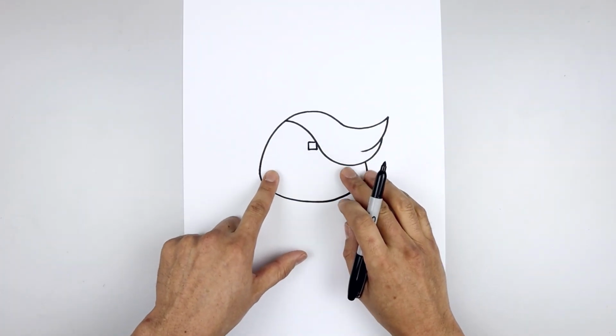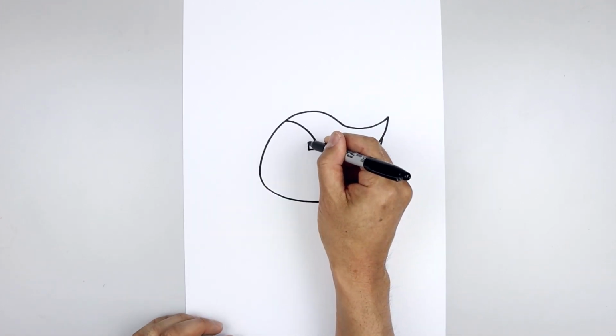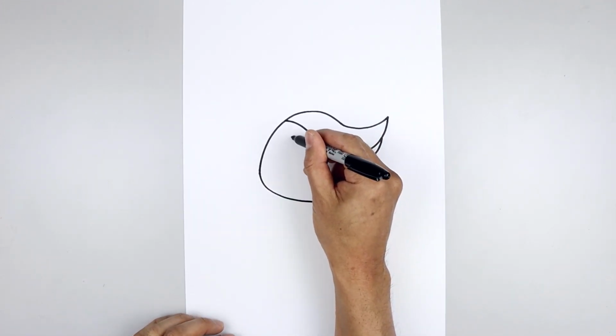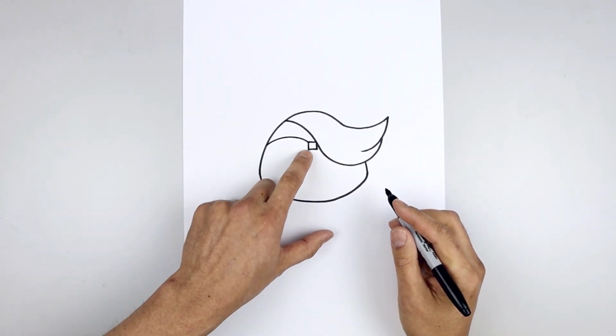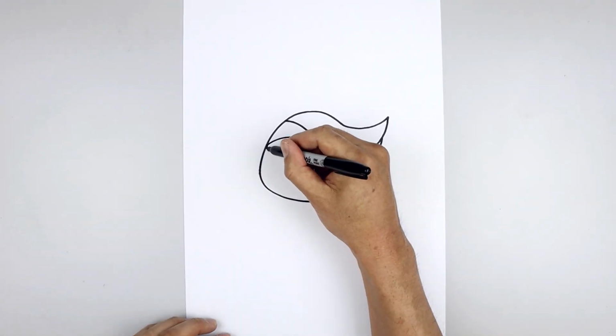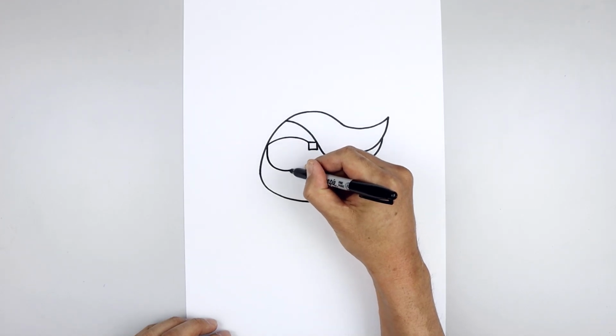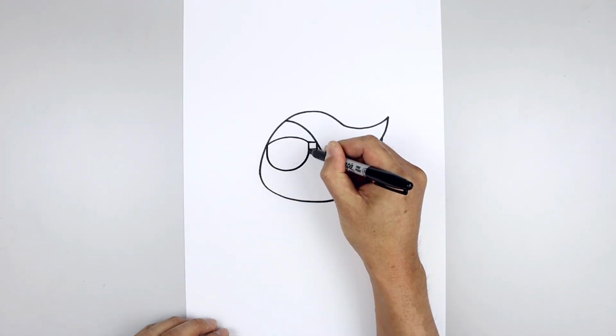And we'll work our way around the outside of the glasses. Starting from the top left corner, curve the glasses going up and then down toward the side of the head. Connect the outside to the bottom left corner with a curve. Come down, round out the glasses, and then pull that up.